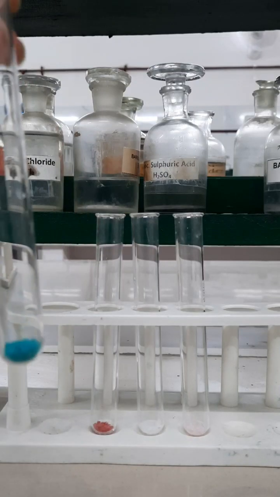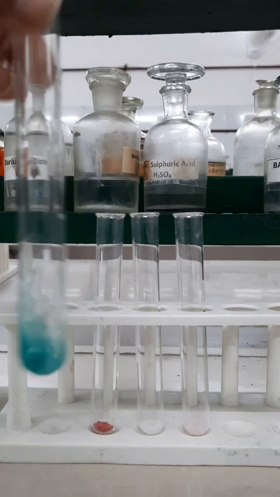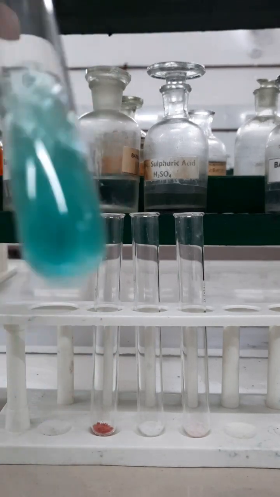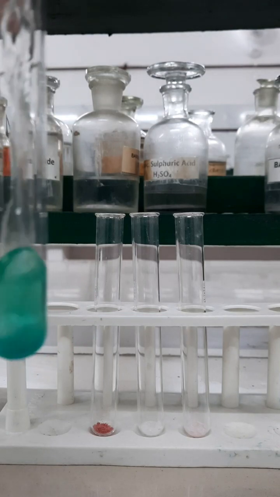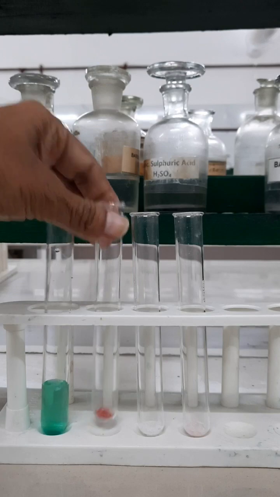Let us perform the sodium hydroxide test for the fourth group cations. Here I have taken nickel sulfate salt and I am preparing an aqueous solution of it. I am adding distilled water into it to prepare an aqueous solution of the salt.